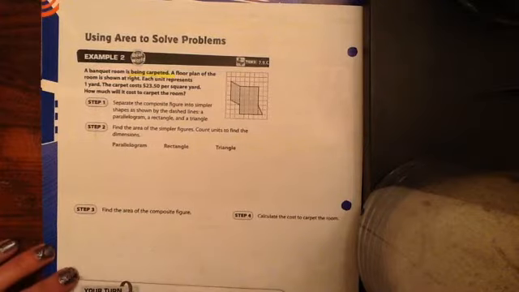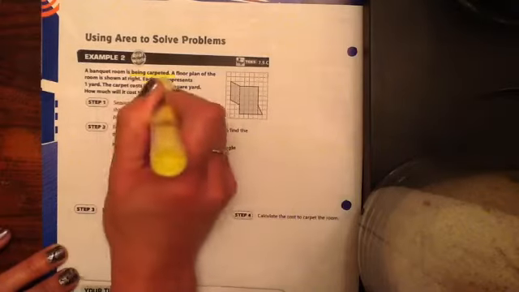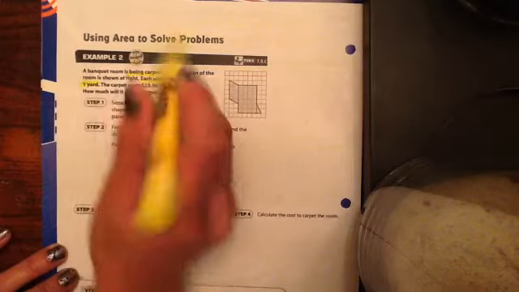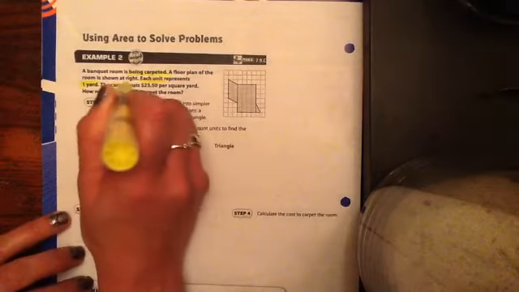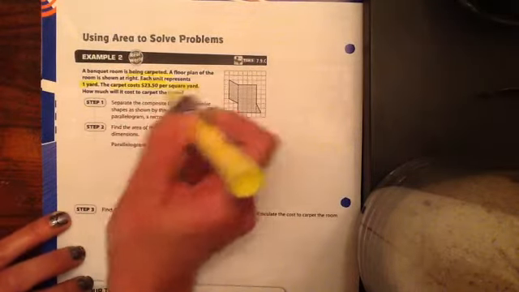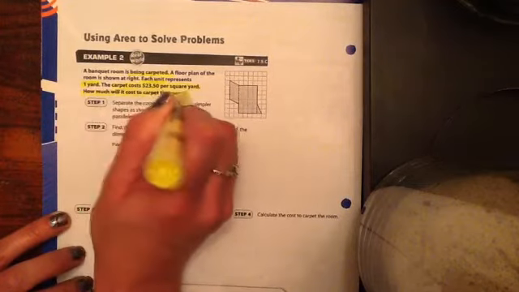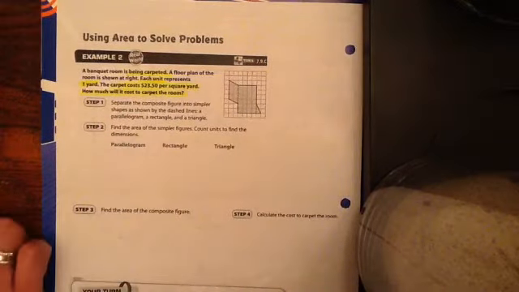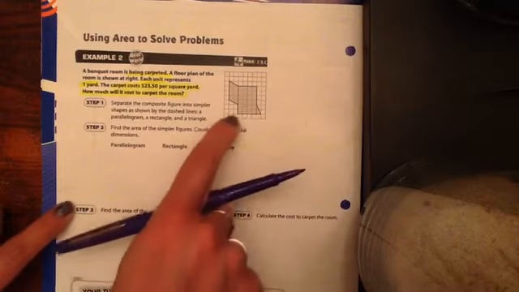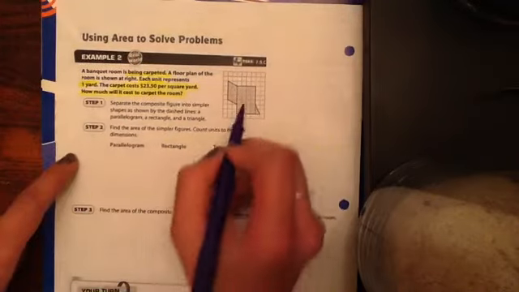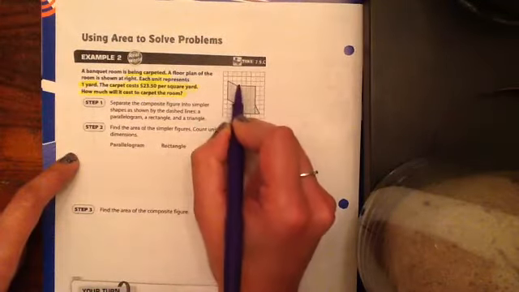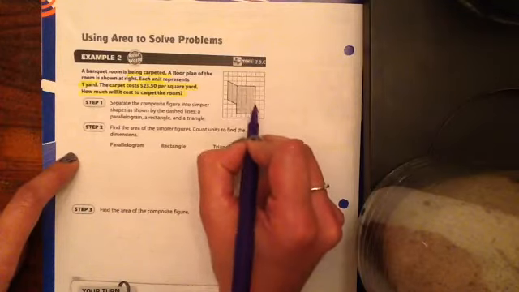Okay, so the floor plan of the room is shown at the right. Each unit represents 1 yard. So each of those little squares at the right represents a yard. And we need to know that the carpet costs $23 per square yard. How much is it going to cost to carpet the room? So they want us to separate this composite figure into simpler shapes. Well, we could do a parallelogram, a rectangle, and a triangle.